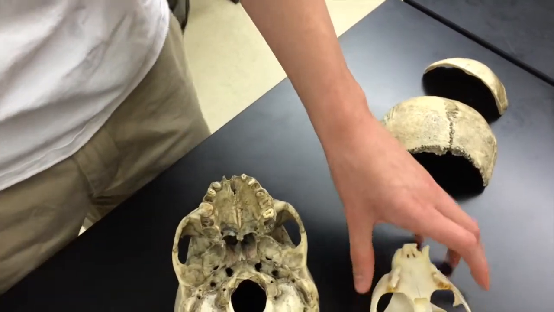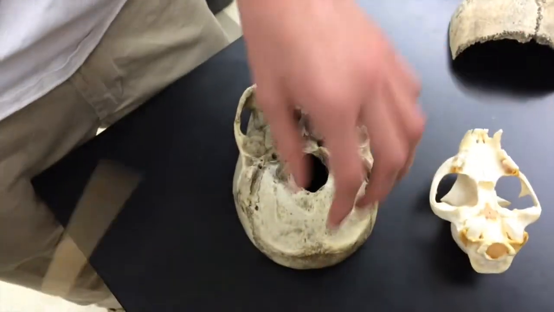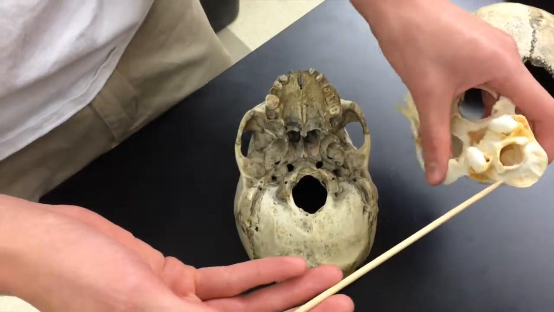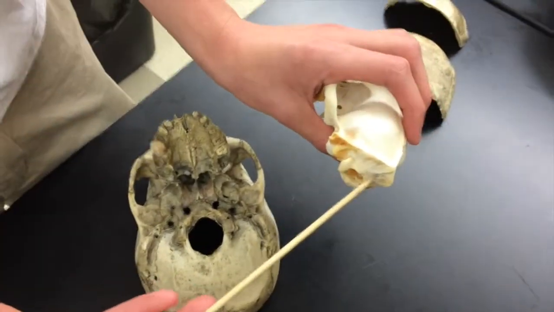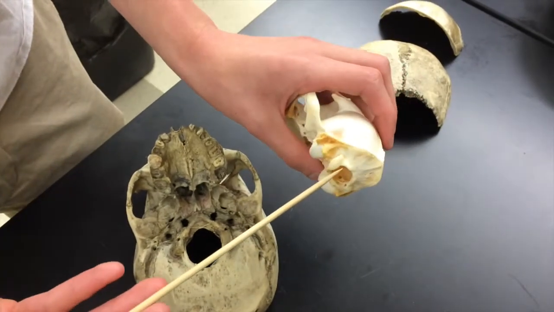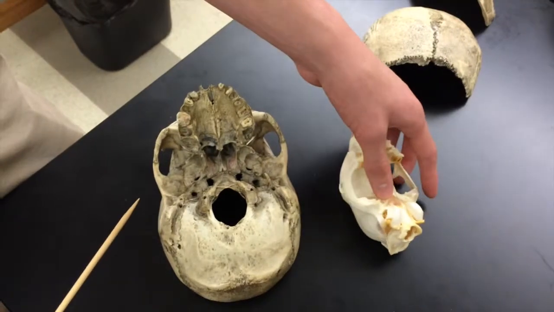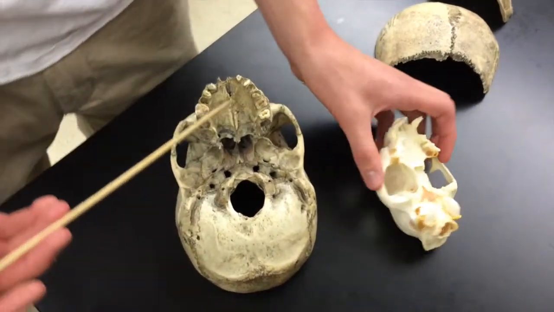Now here we also have the occipital bone for the human. It kind of supports most of the head. Same thing as the cat, although shaped very differently and much smaller, just on the back of the head. Again, this is just due to the orientation of the head based on the way each organism walks.